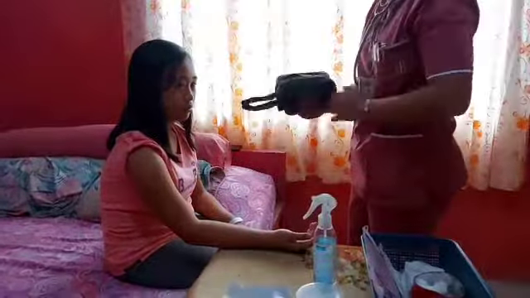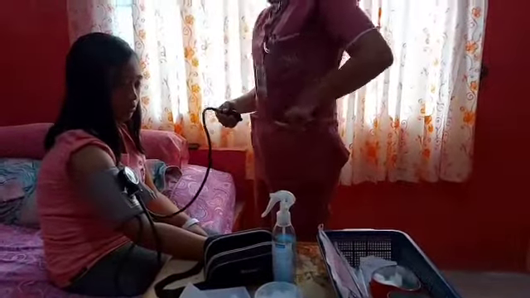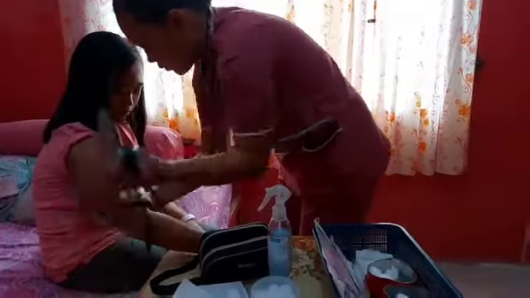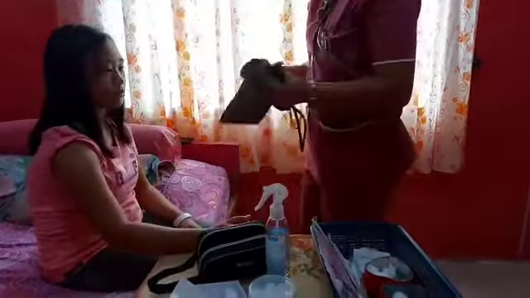Check the needle of the aneroid gauge if it is within the 0 mark. Perform preliminary palpatory determination of systolic pressure. Close the valve. Proceed in taking the blood pressure of your patient. Record the blood pressure reading.